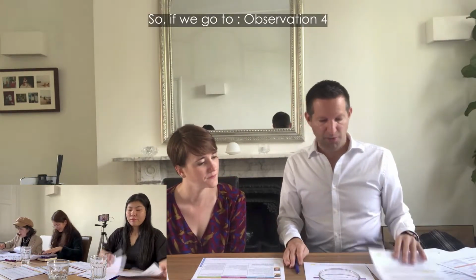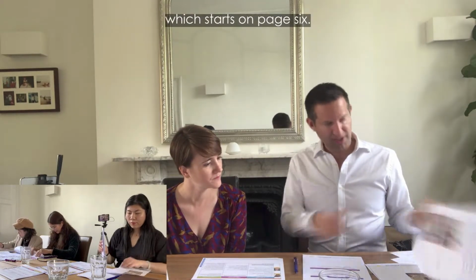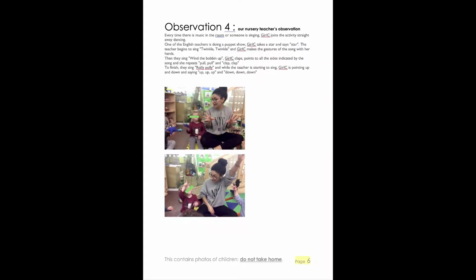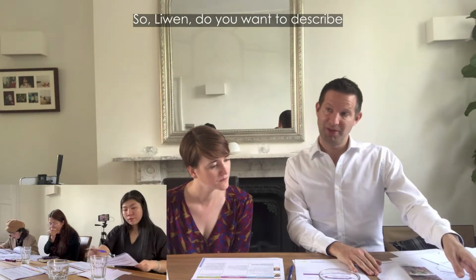Okay, any questions? So if we go to observation 4, which starts on page 6. Observation 4. Yuan, do you want to describe this one to us in Mandarin?